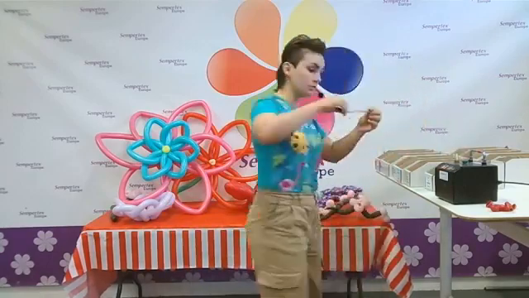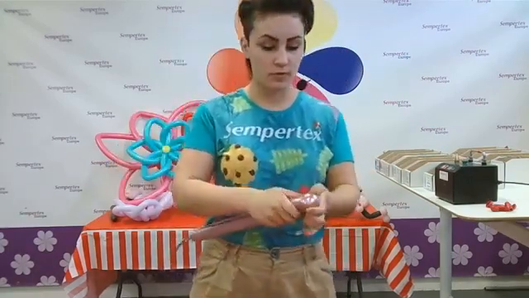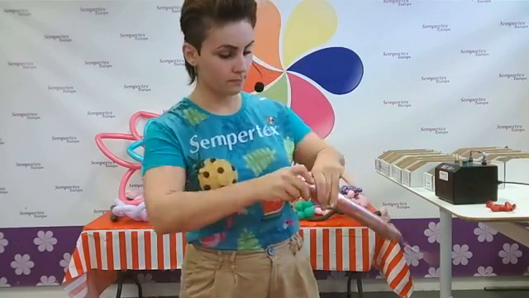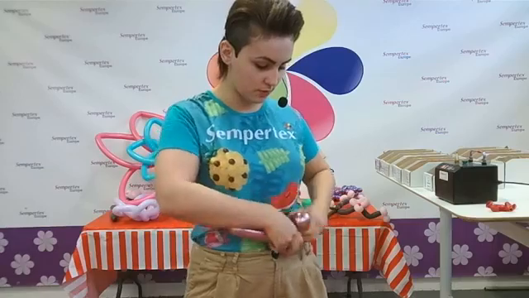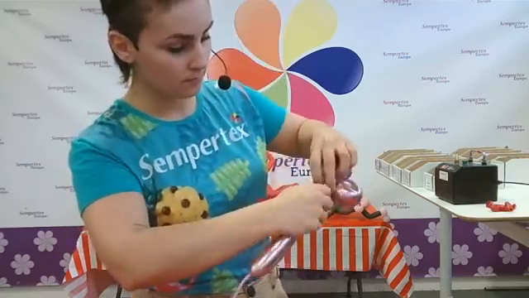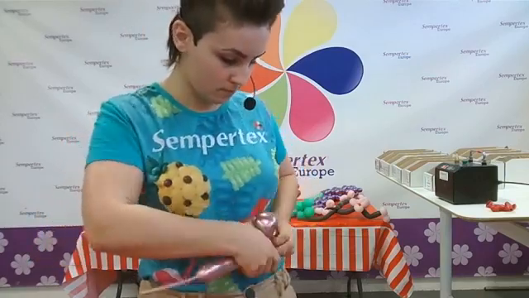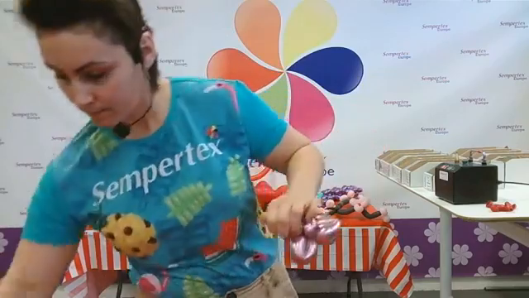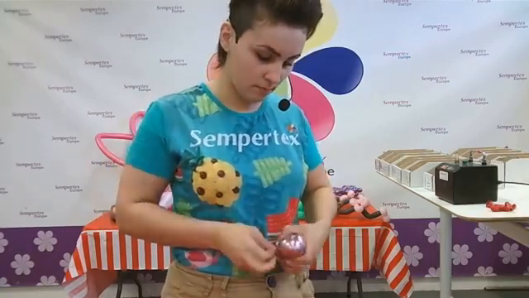And I use Reflex 260 pink for this. I'm gonna create 3 small loops, followed by 3 small pinch twists. You can see really a small bubble. Twist it around. So get rid of the end. And this is your base for the middle.